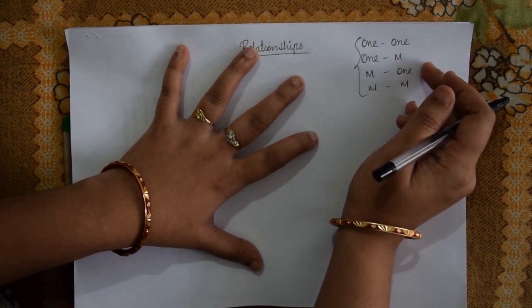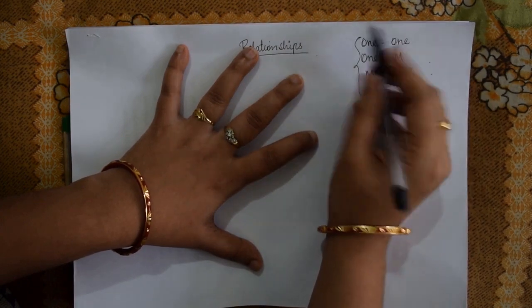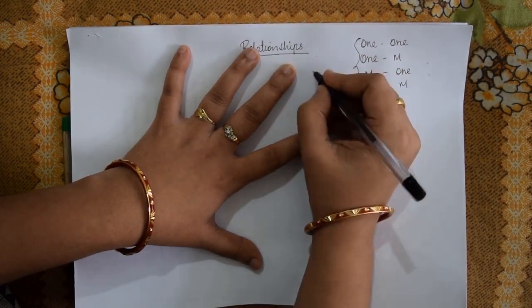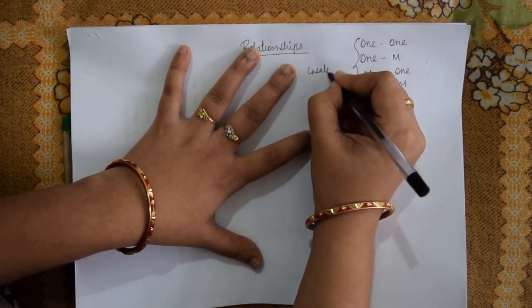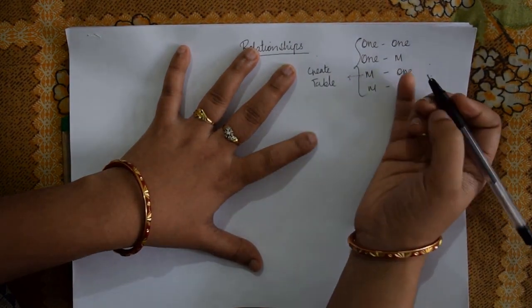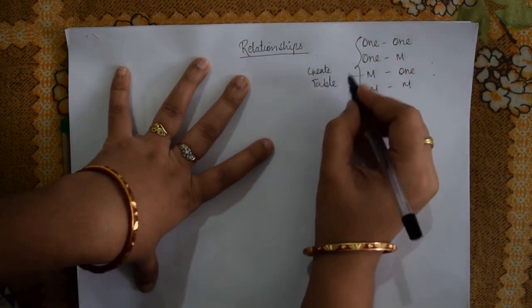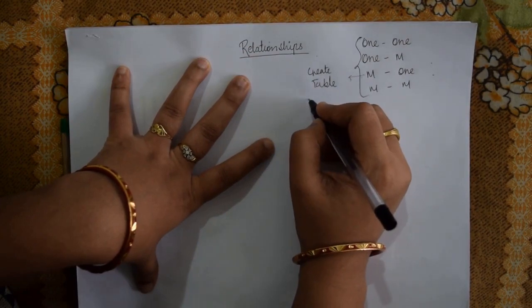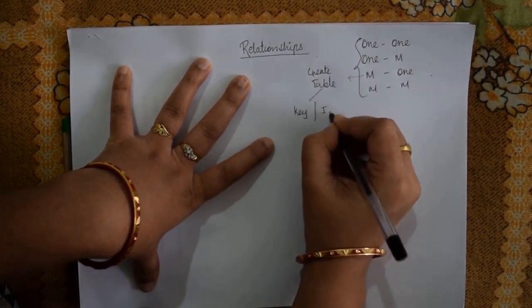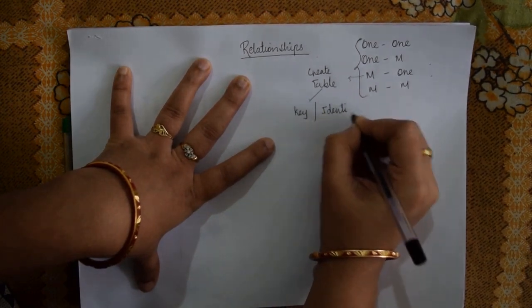Now today I am going to explain how to specify these relations in tables, or in the create table statement. To specify these relations in tables, we require a key or identifier.